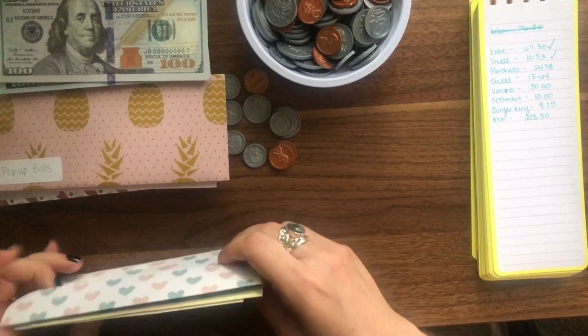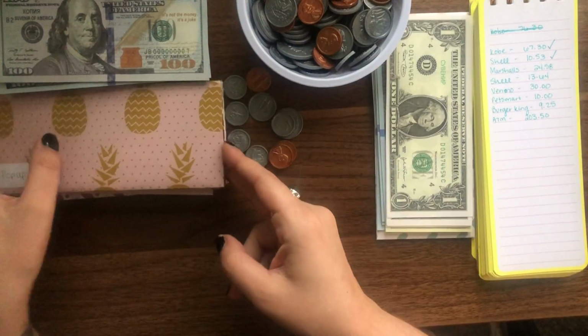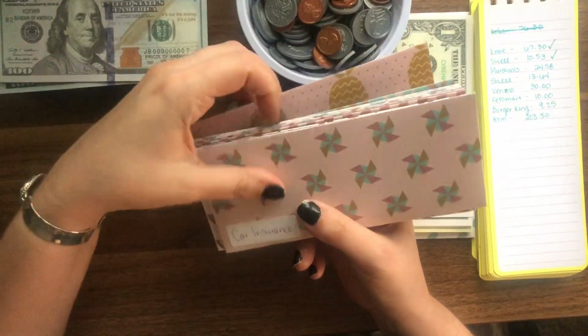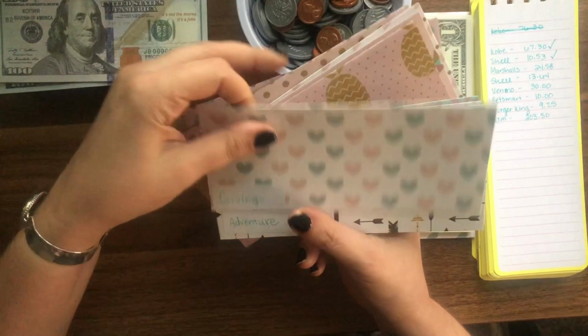So here, having the money in the envelopes, it gives me a sense of wanting to hold on to it, a sense of responsibility in keeping the money in the envelopes.